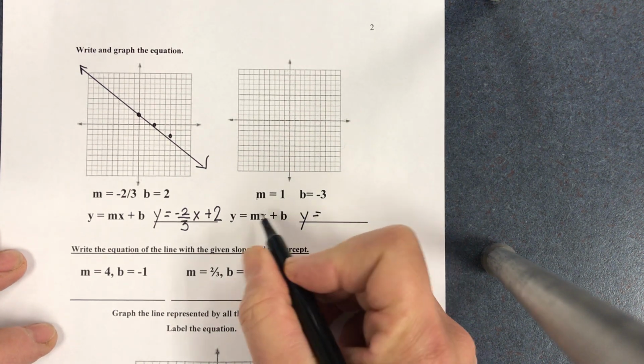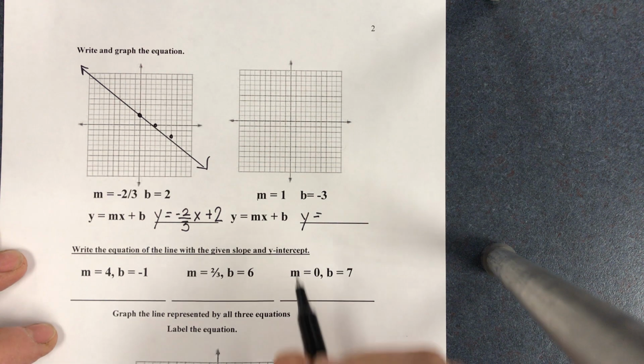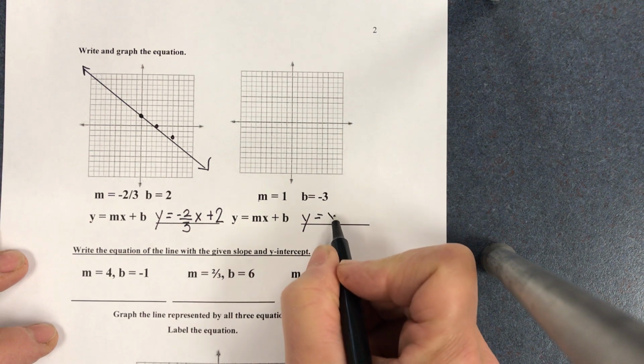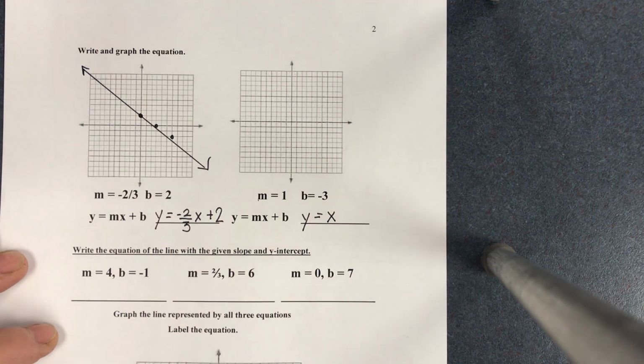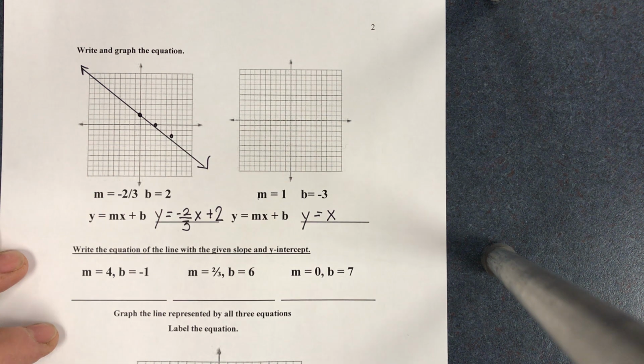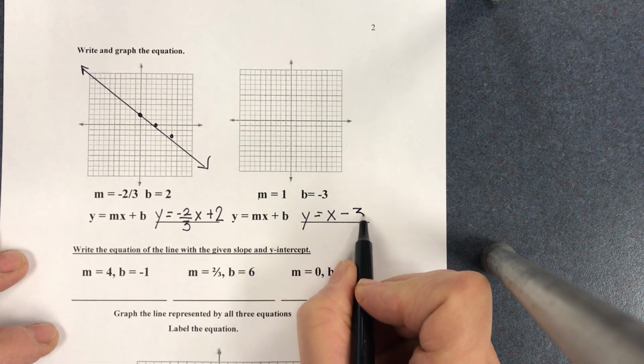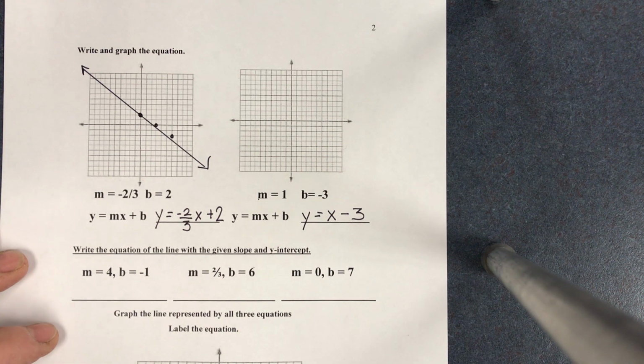Y is equal to, notice it's important to have all parts of the equation. Never write the coefficient 1, so I'm not going to put a 1 in there for the slope, but I'm not going to forget the x. Remember, when there's no coefficient in front of a variable, we imagine that variable has a 1. And I crossed over at -3. Now I'm going to graph this equation.